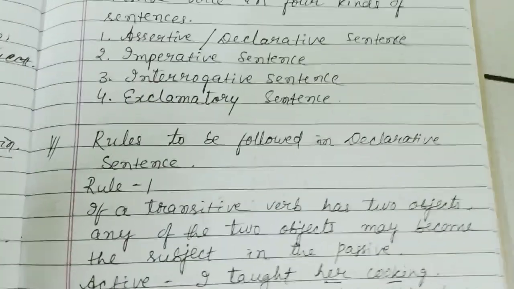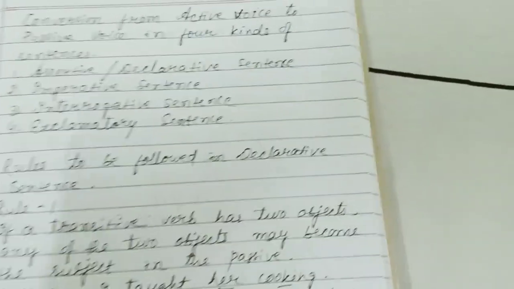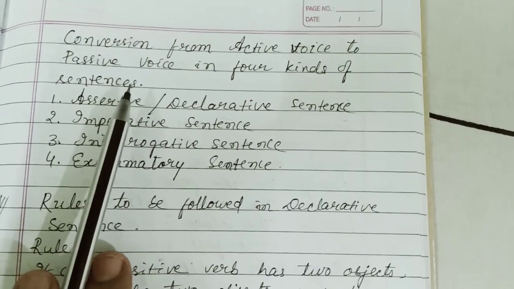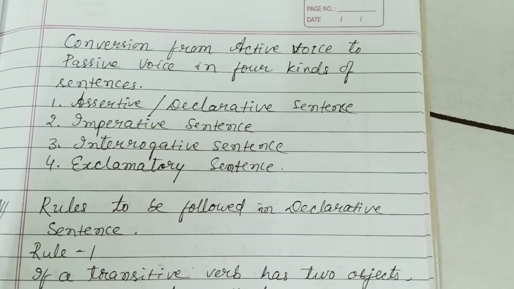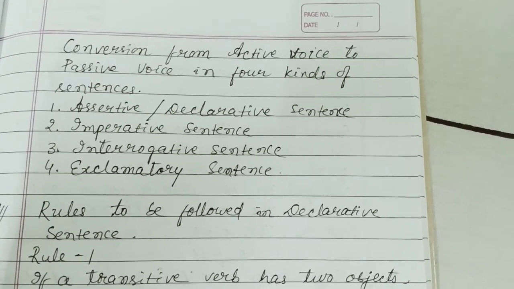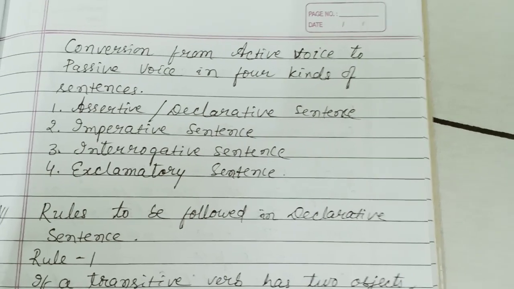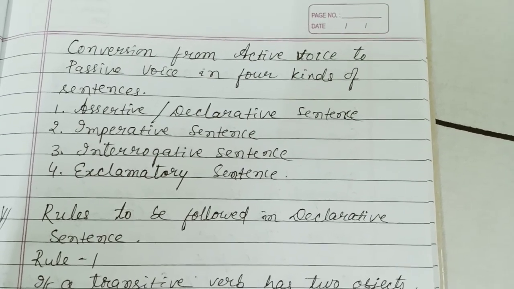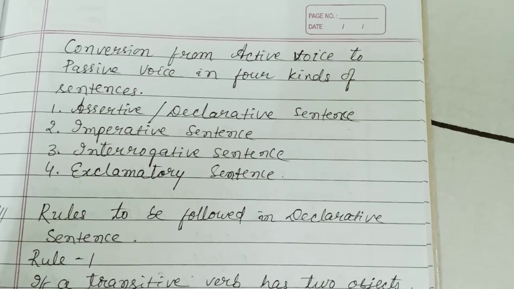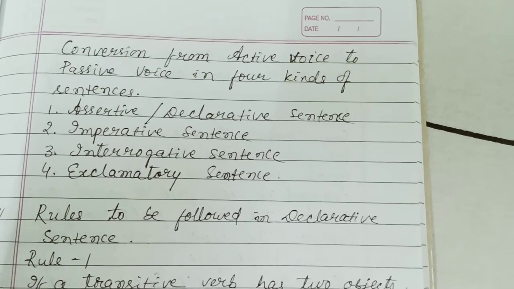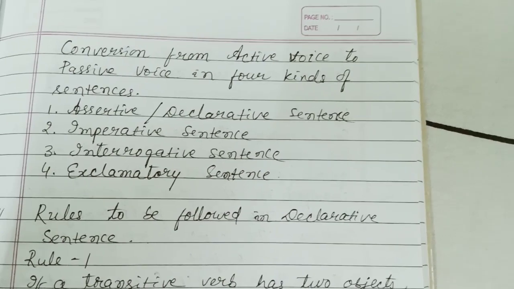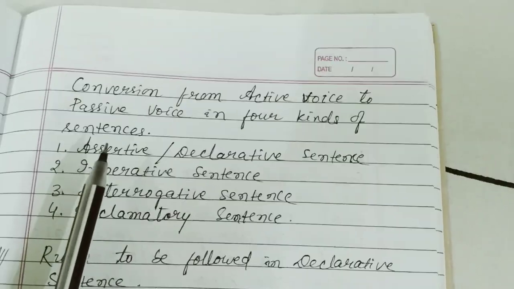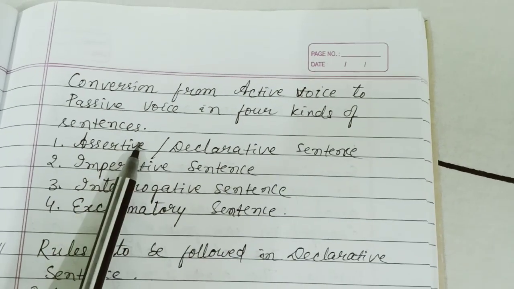Now we will learn today about the conversion from active voice to passive voice. Okay. Last time I taught you about tenses, isn't it? How to convert from active to passive in different tenses. Present tense, past perfect and past continuous, isn't it? Those forms I taught. Now we will learn according to these different kinds of sentences.